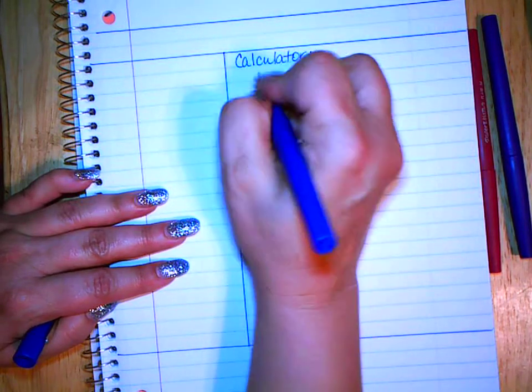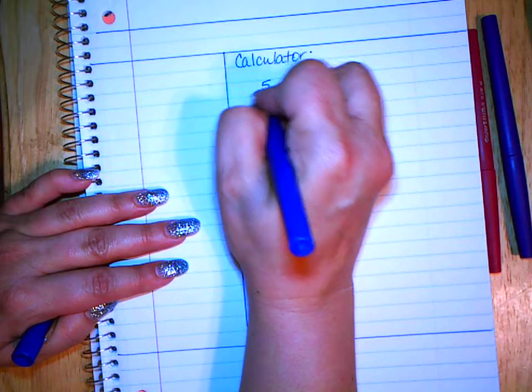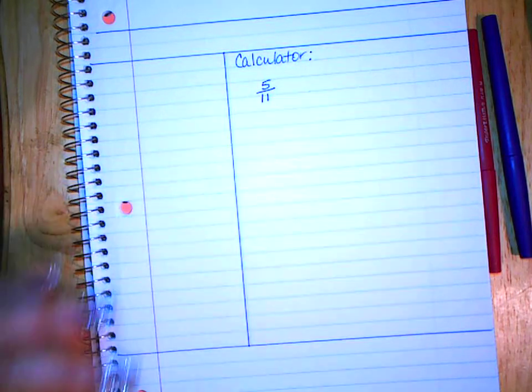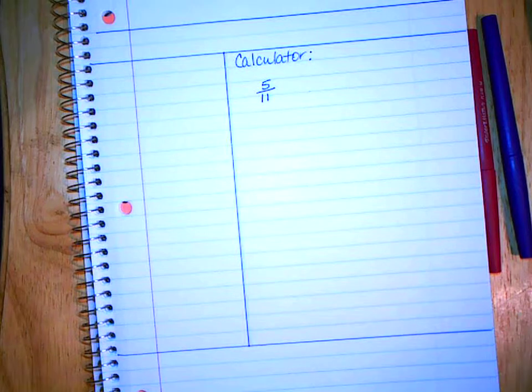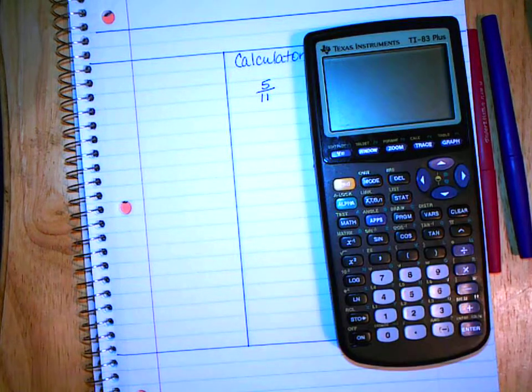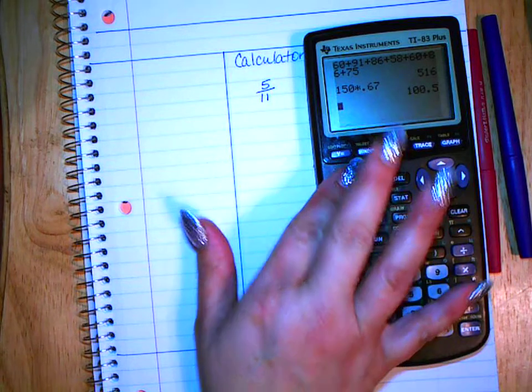So let's say I have 5/11. I'm going to take my calculator, turn it on. If I have anything there, I'm going to clear it out.